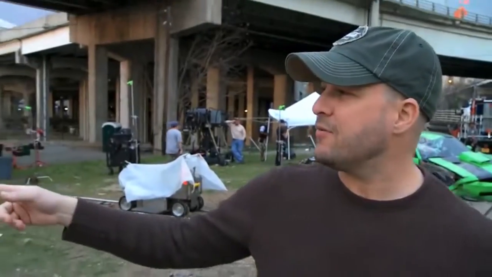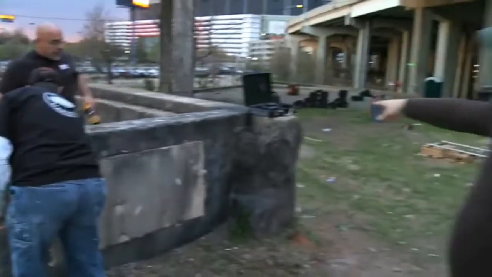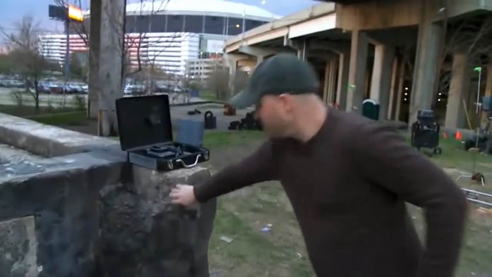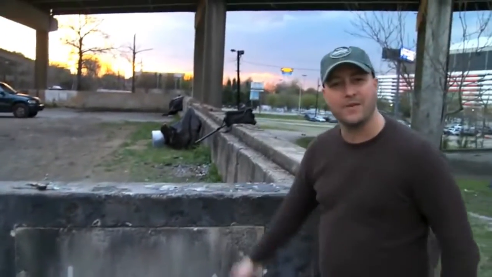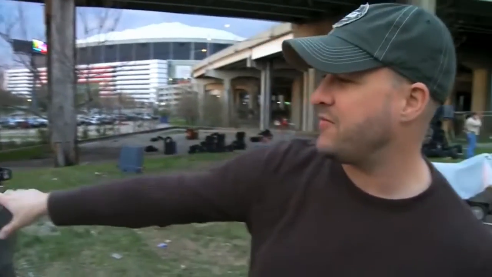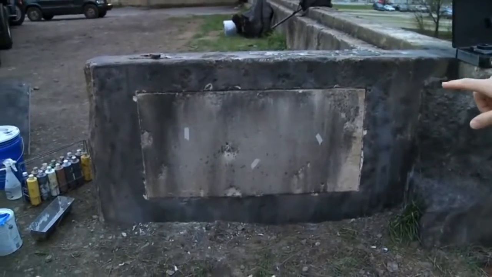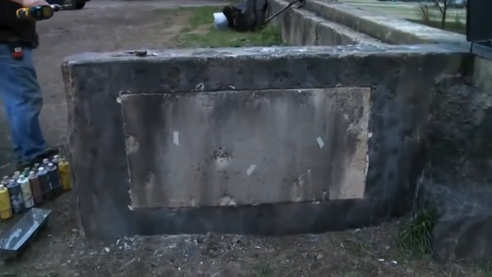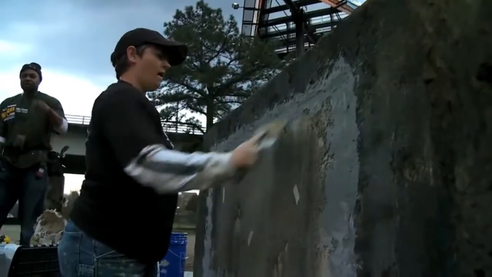So what we've done here, as you can see, the effects team is rigging this piece of wall. This bit of concrete here was originally here. This piece of wall is styrofoam. So we've added this little return, and then we've added this piece that's breakaway. Where you see those tape marks, there are pyrotechnic charges that will blow out pieces of the wall, and it'll look like something's hit the wall.